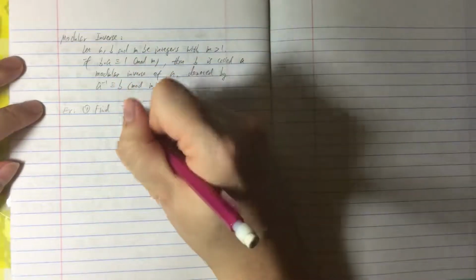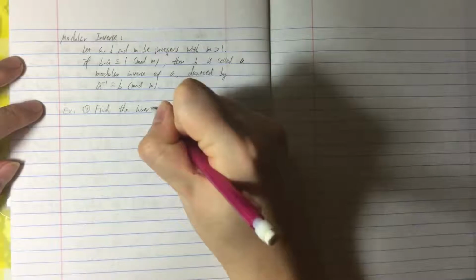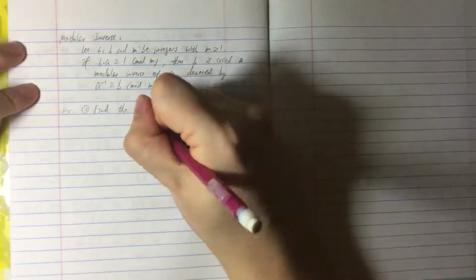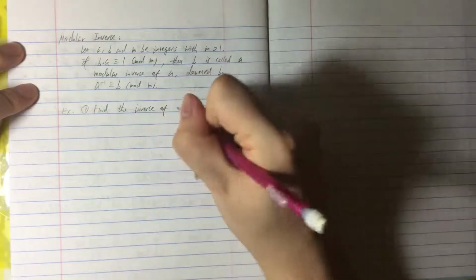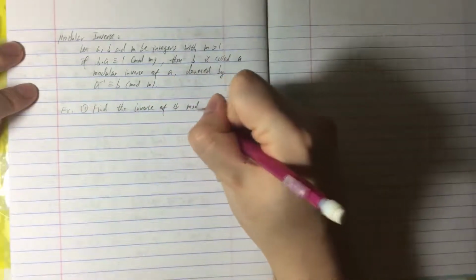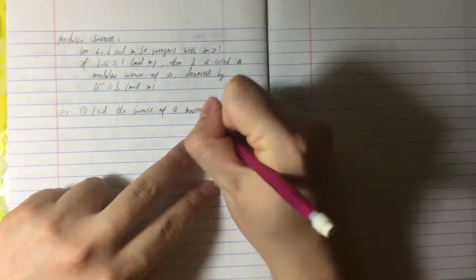Find the inverse of 4 mod 5. How do we find the inverse of 4 mod 5?